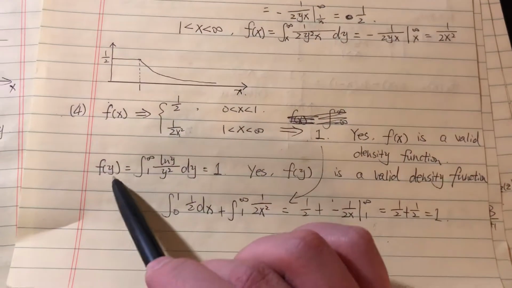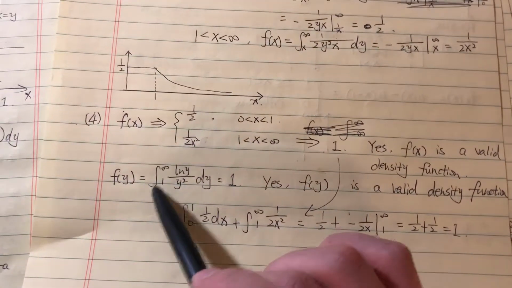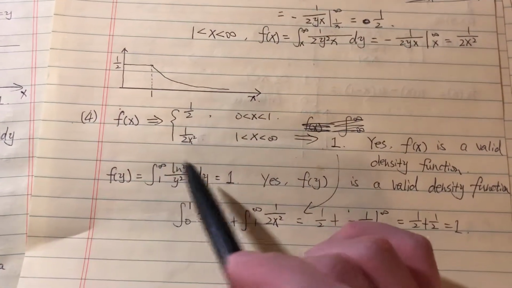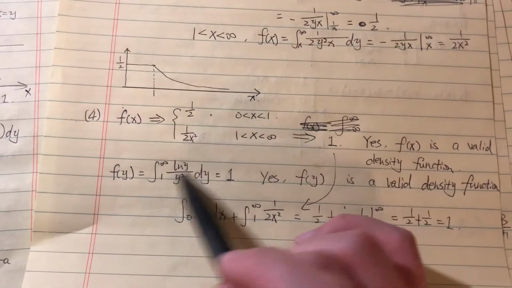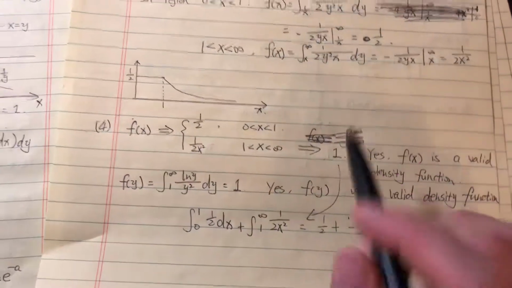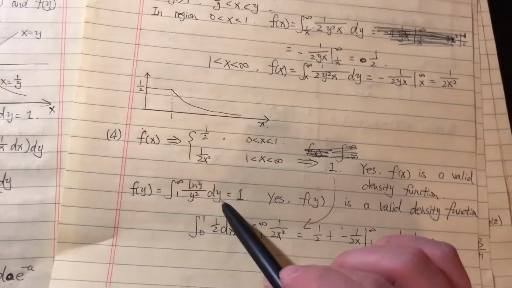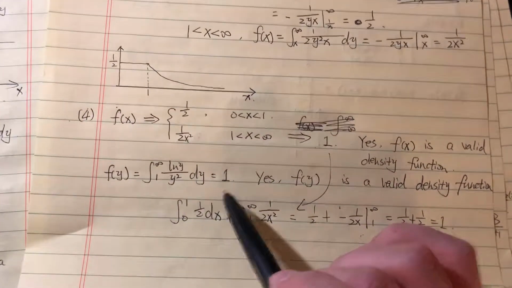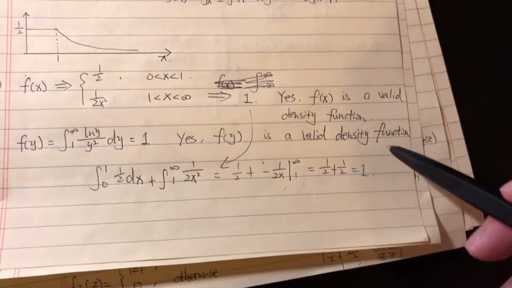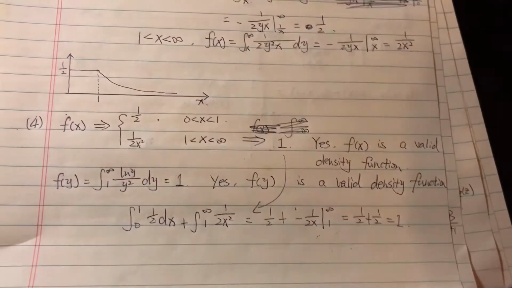And for f_Y, we integrate from 1 to infinity of ln y divided by y squared dy. We got previously that this is equal to 1. So yes, f_Y is a valid density function. And this is question 2.